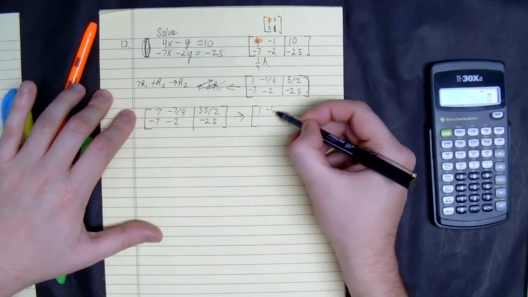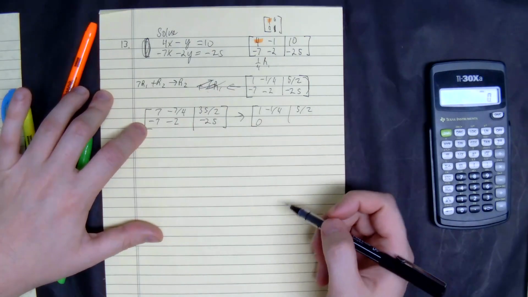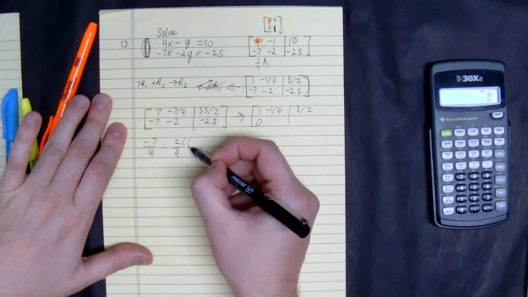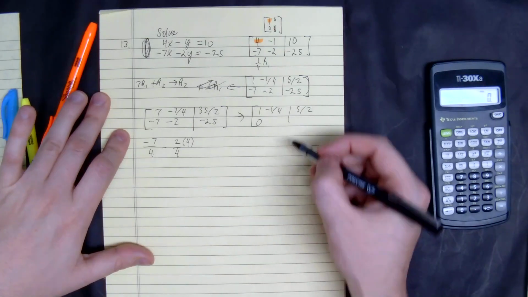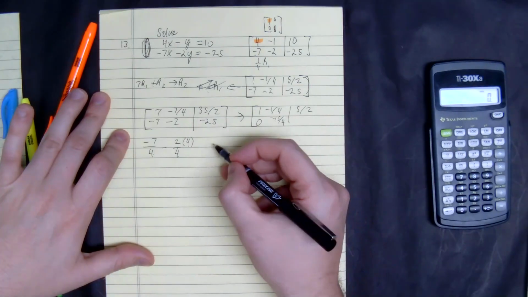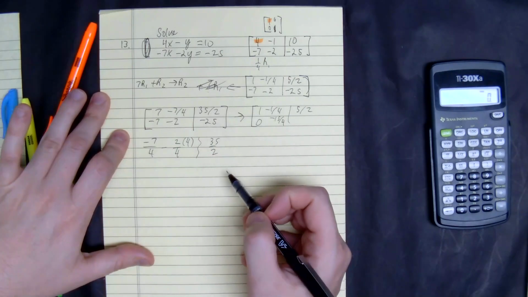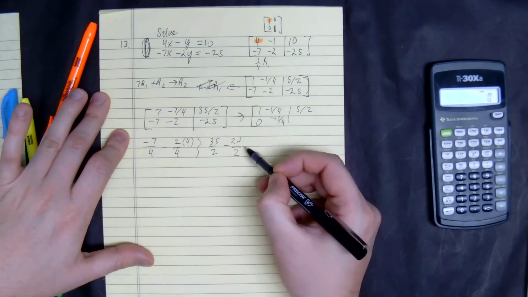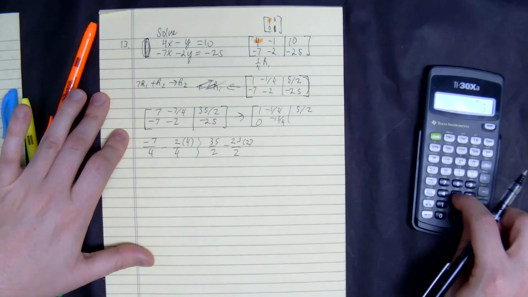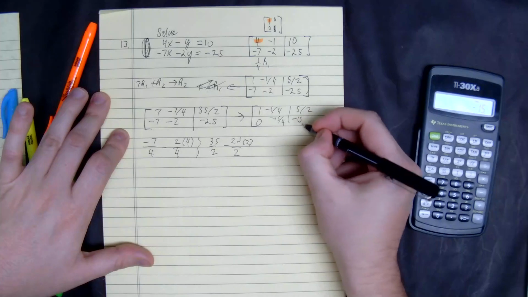So from here, top row becomes back what it was, -1/4, 5/2. Then right here, 0, add these two, -7/4, -2 over 4, multiply this by 4. So we get -15/4. And then 35/2. We're doing this one right here. 35/2 minus 25. Divided by 2, we have to multiply by 2, then 50. So 35 minus 50 gives us -15/2.